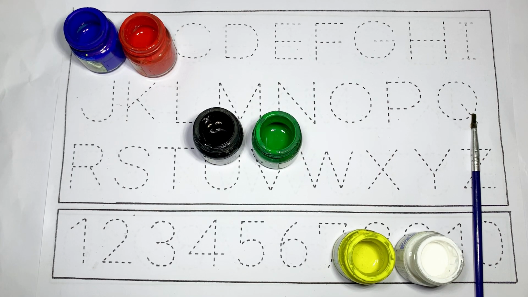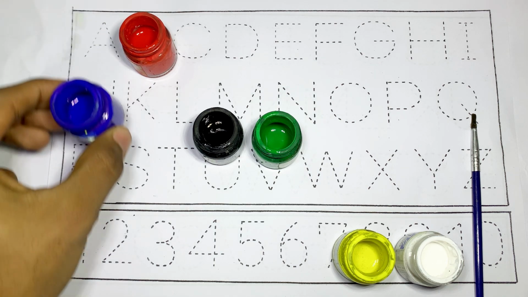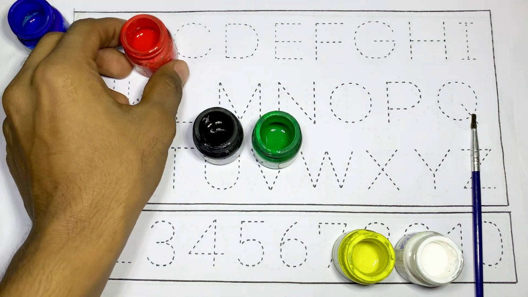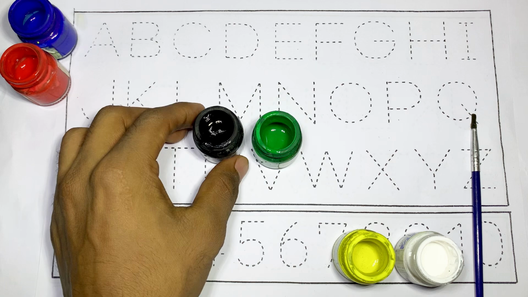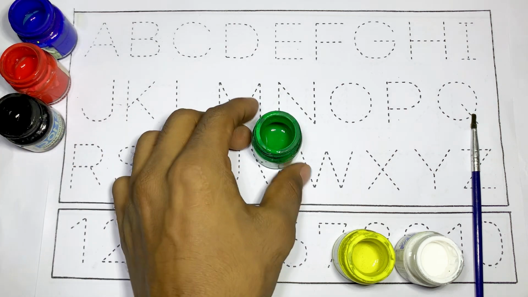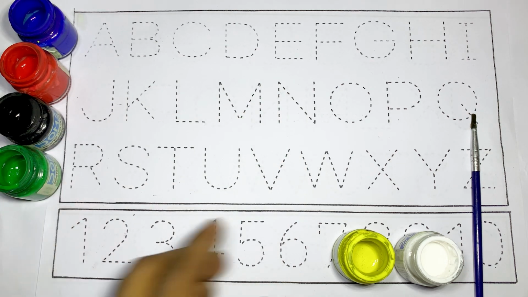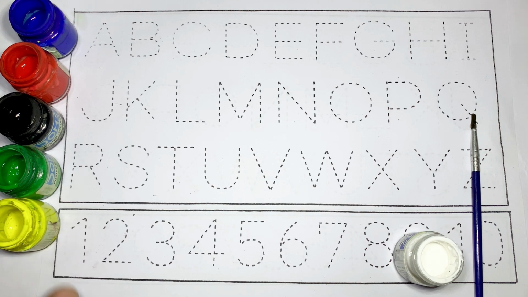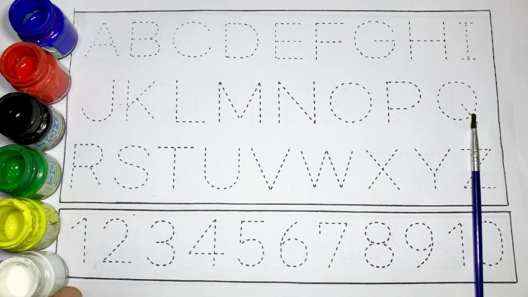Today we learn and draw capital letters, alphabets A to Z and numbers 1 to 10. So kids, let's learn the names of the colors. Blue color, red color, black color, green color, yellow color and white color.